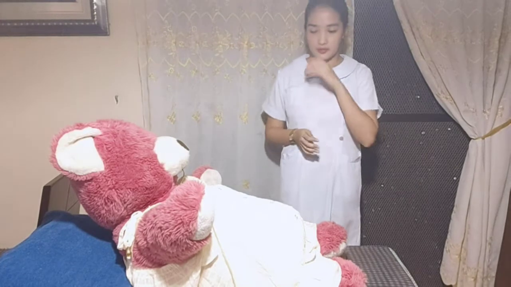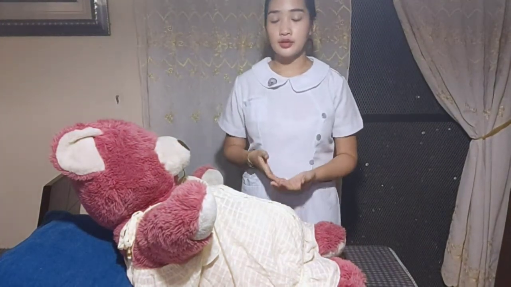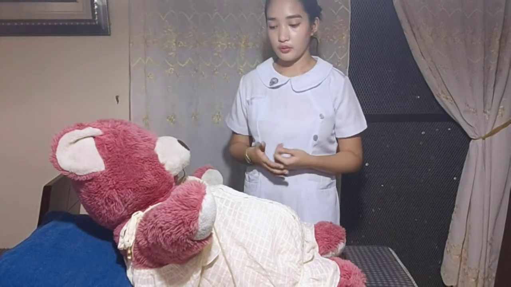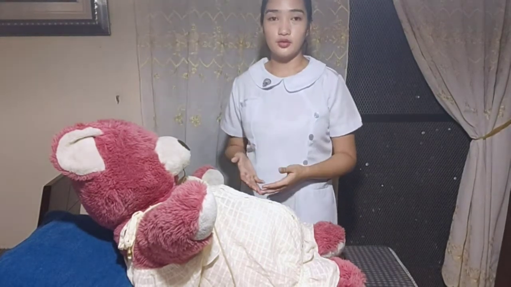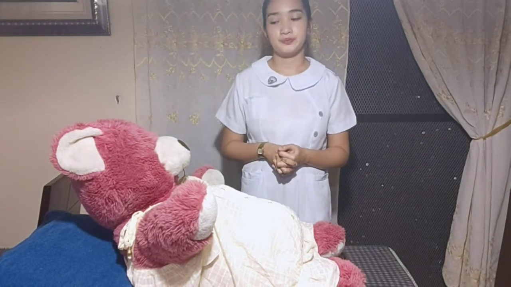We will also ask the patient to empty her bladder. She can go to the restroom, because a full bladder displaces the uterus, causing inaccurate measurement.